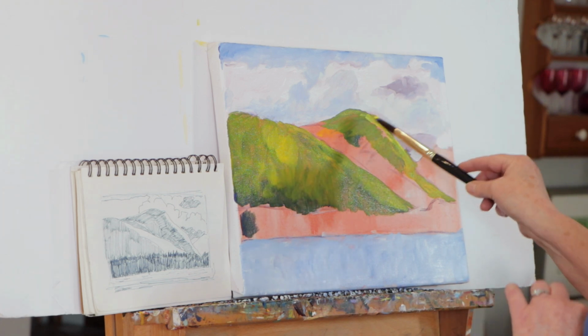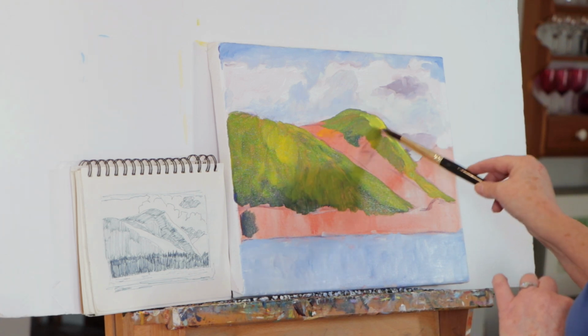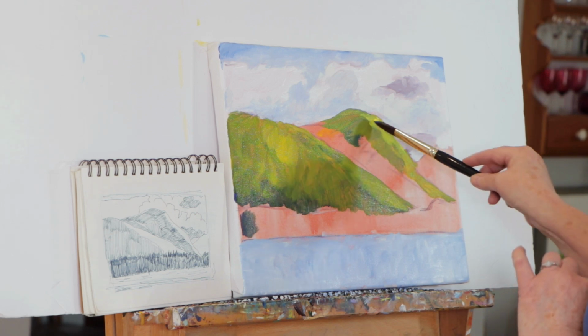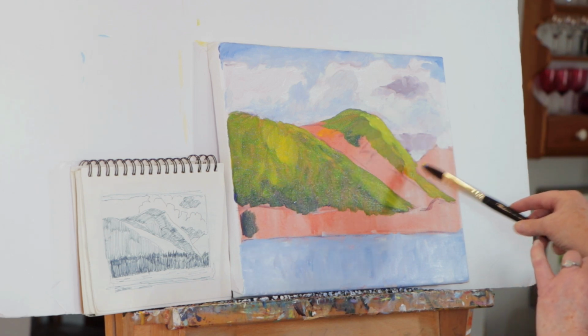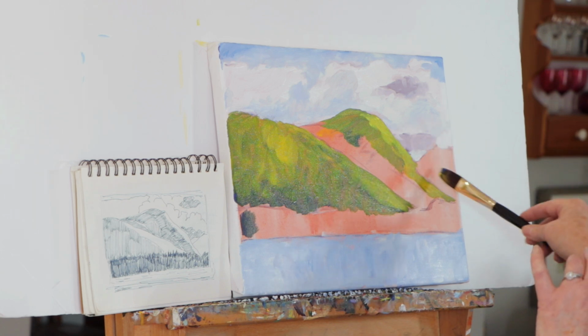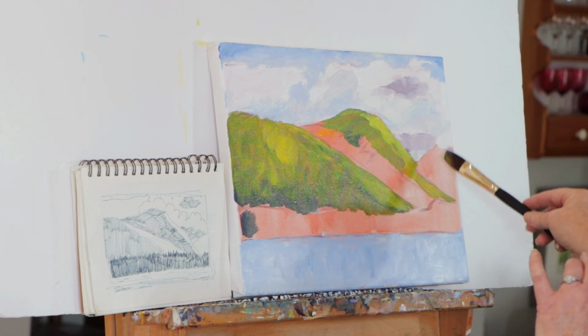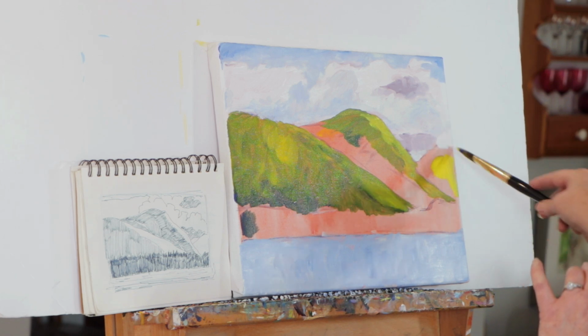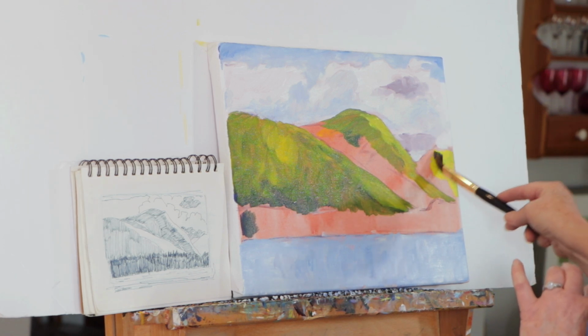And it might not stay quite that bright in the overall completed painting, but I really just want to, and this area here, I don't have any shadows at all in this area. So that tells me that the light was hitting this head on. So let's do that.